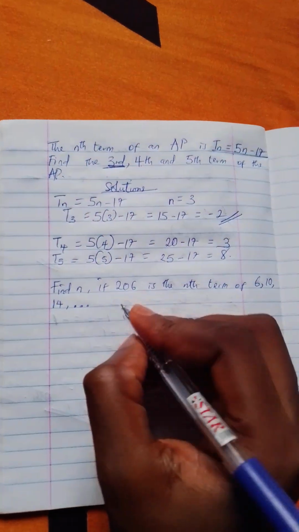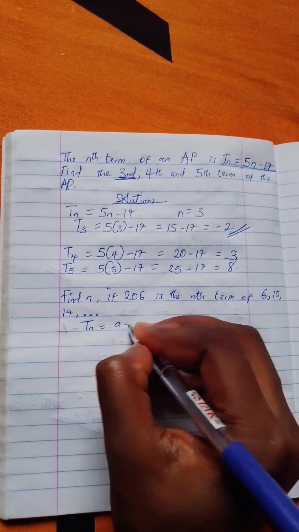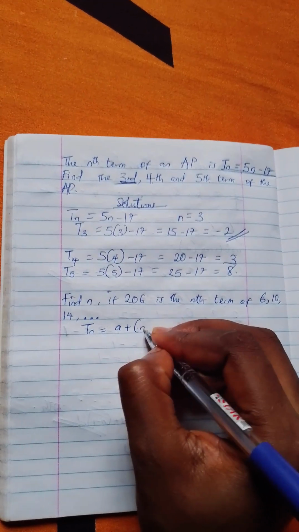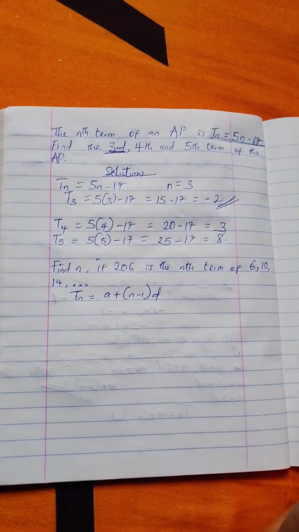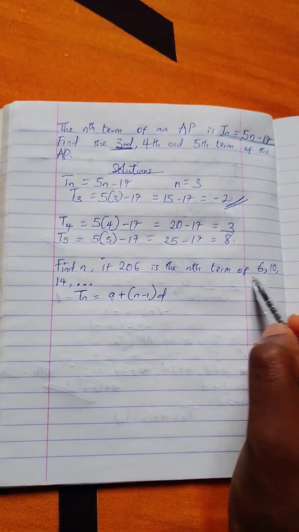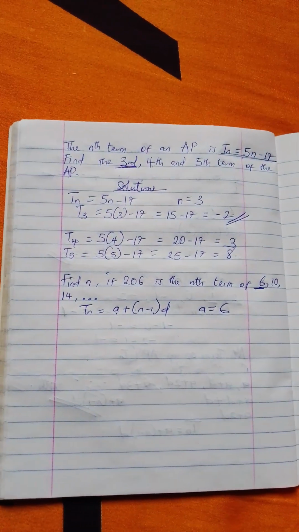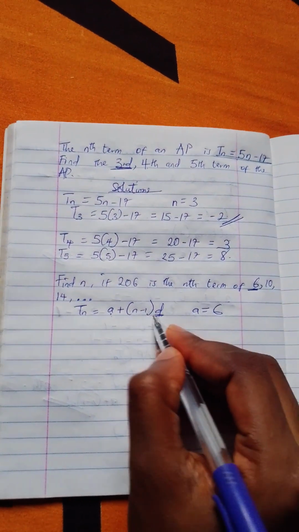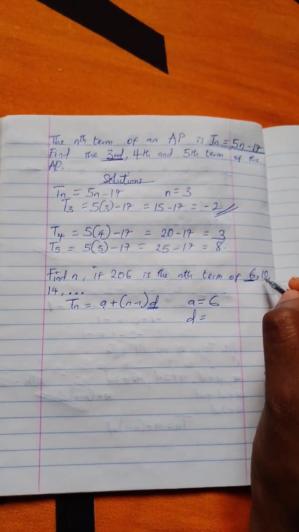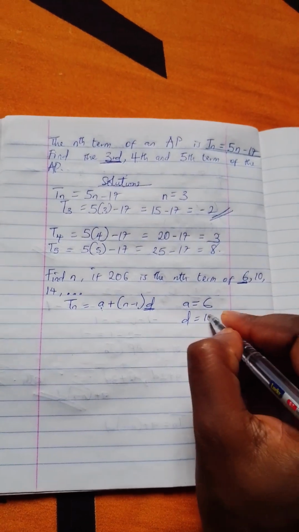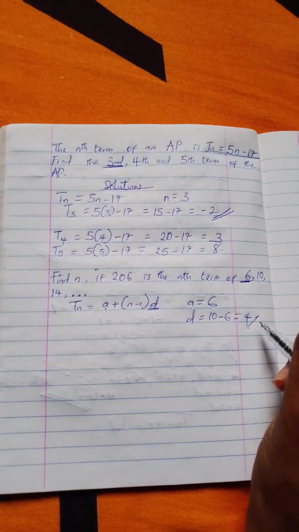Now we already know that to find the nth term, I'm going to be having a plus n minus 1 d. And now from what we are given here, our a is the first term, and the first term here is 6. So I'm having that my a is equal to 6. And then my d here is the common difference. And to find the difference, all I have to do is subtract 6 from 10, and I'm getting 4. So my common difference here is 4.